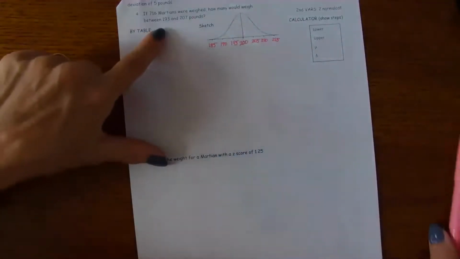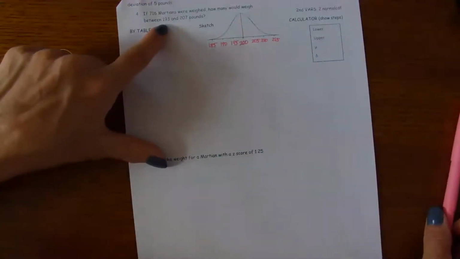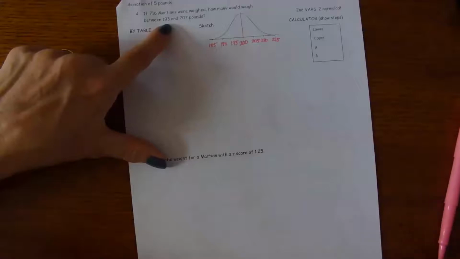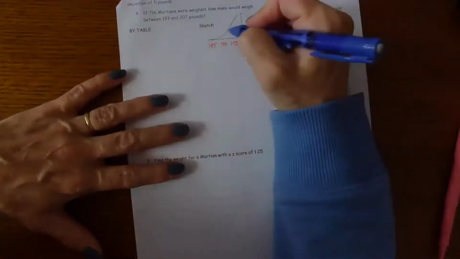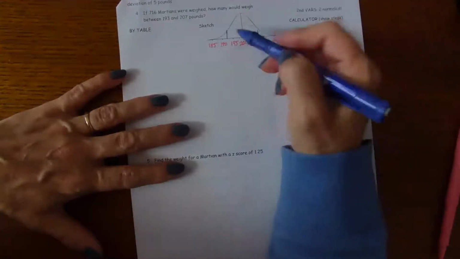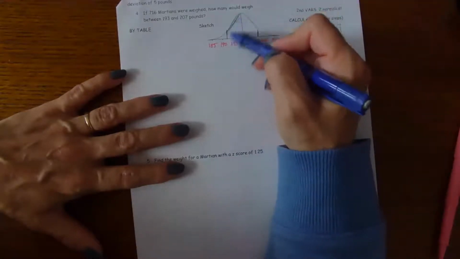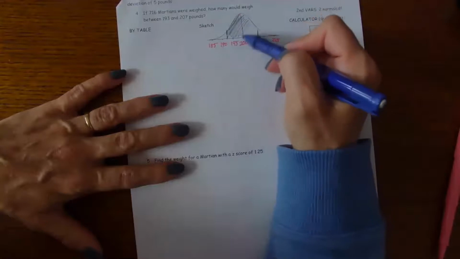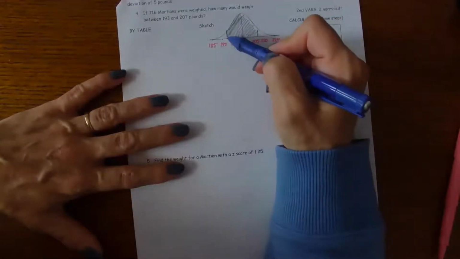So what percent weigh between 193 and 207? So 193, that's about here. 207 is about there.